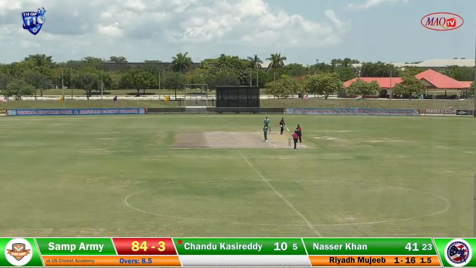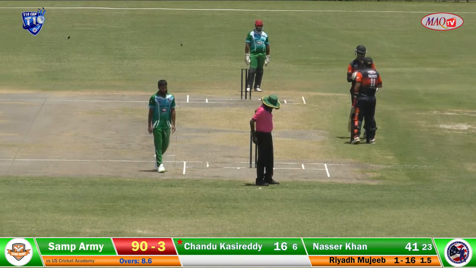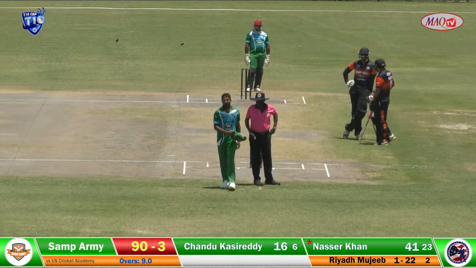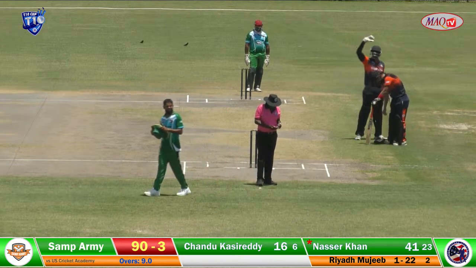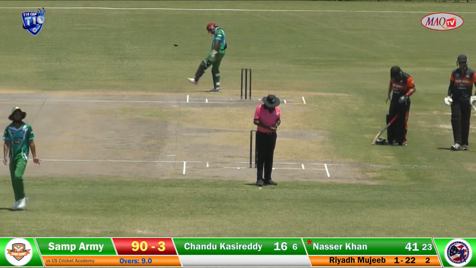Oh, down the ground. It has made tremendous height. That's 6. Crash. Bang. Into the side screen. And that's a good hit there by Casaretti. Yes, indeed. So I guess this strategy didn't work, if that's what he was aiming for, to get Nasir Khan off strike when he gave away that bye.